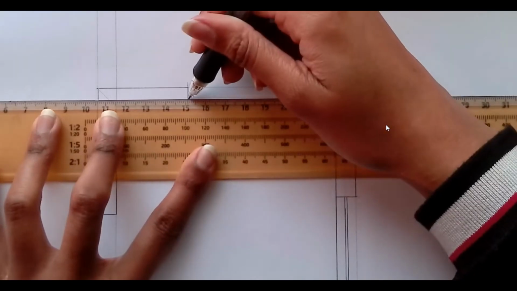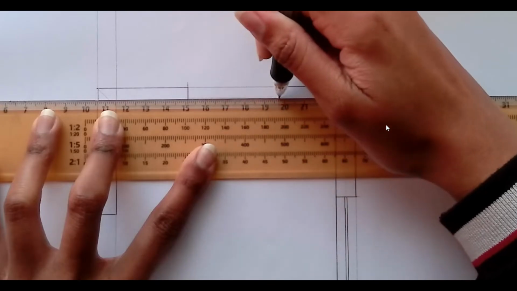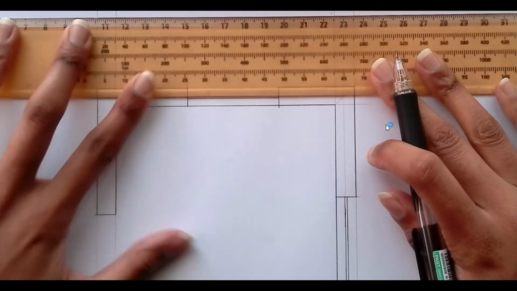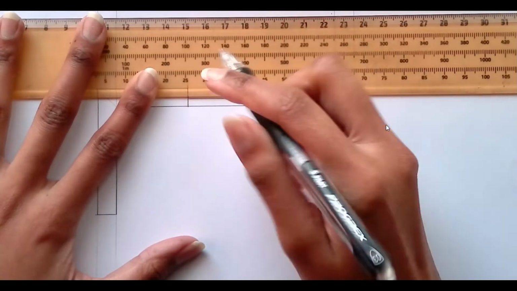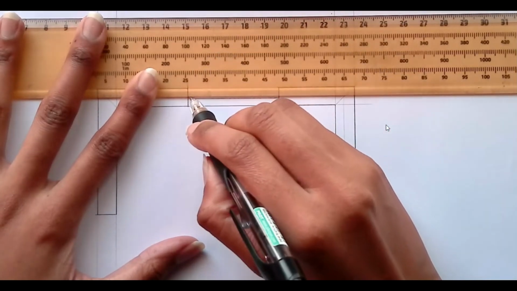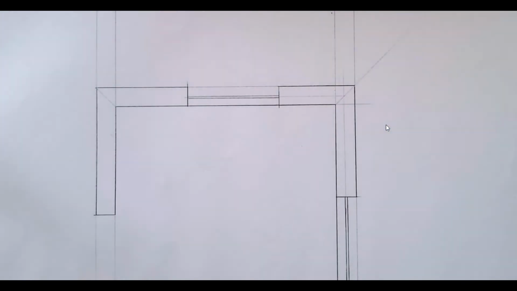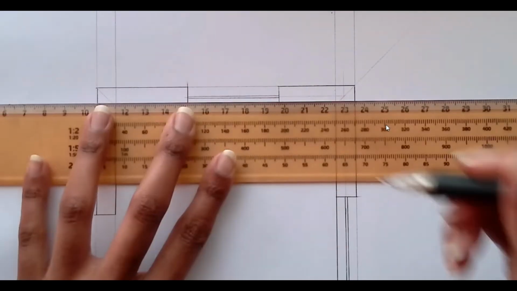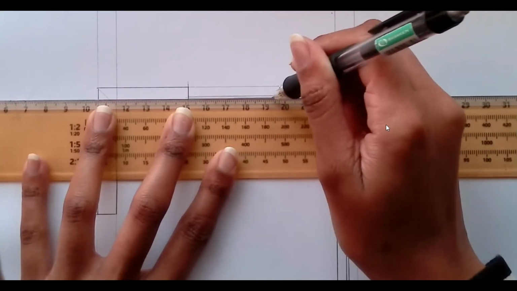Then I'm gonna draw my line 0,5. Then come to the other side where I marked 0,5. Then I'm gonna draw my frame. So let me just outline this.